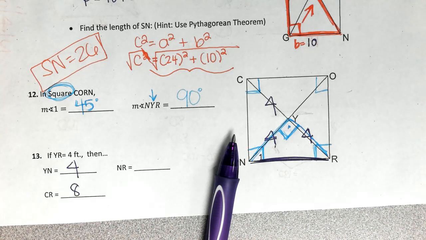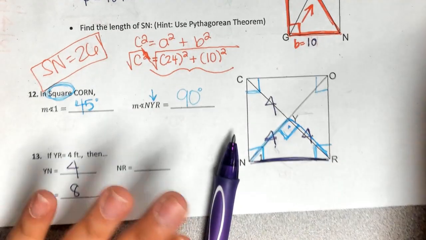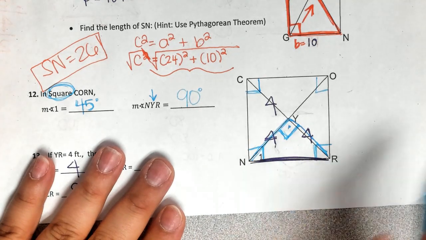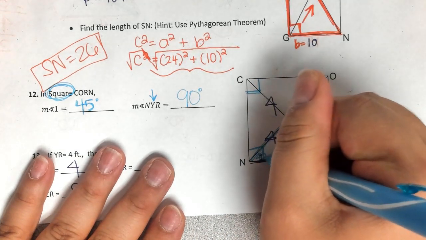I got 4 and 4. 16. Yep, that's fine. Perfectly fine. I don't actually know. Okay, so let's think about this real quick. What did we say about angle 1? Oh, you have to use Pythagorean theorem, but you don't. Look up. Hold on, y'all. Pause. Everybody look up. What did we say about angle 1?